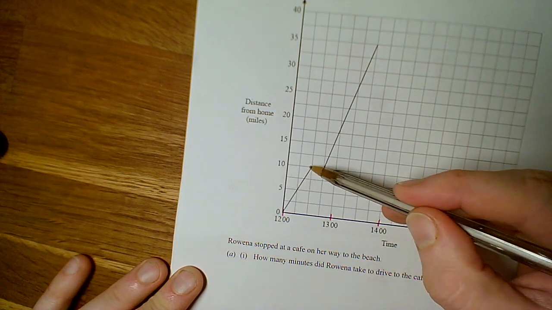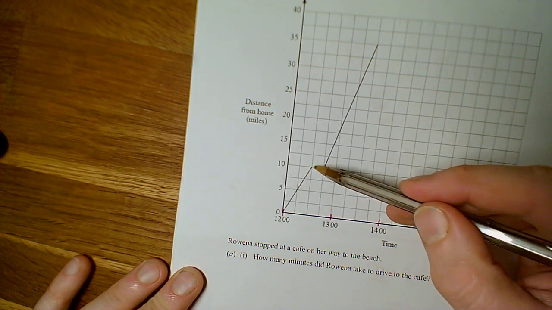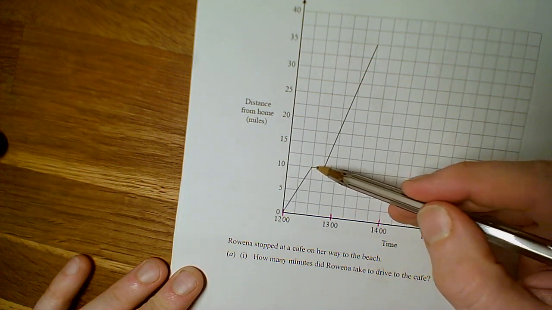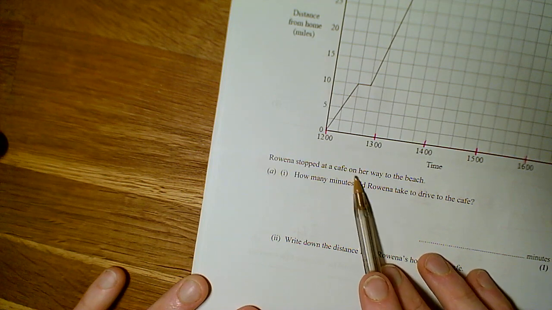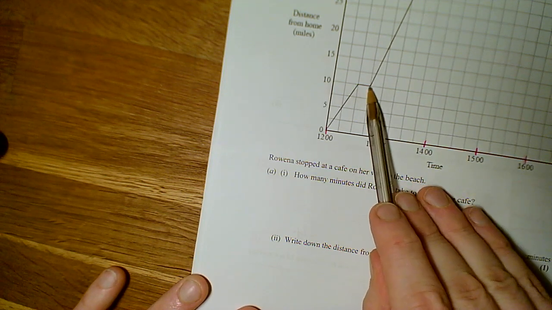It's a little bit here where it's horizontal, as in she's not moving, she's not getting further away from home. So that must be a break. So Rowena stopped at a cafe on her way to the beach. That must be where they stopped.